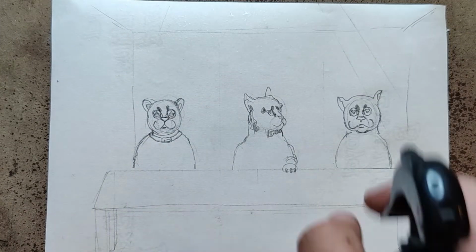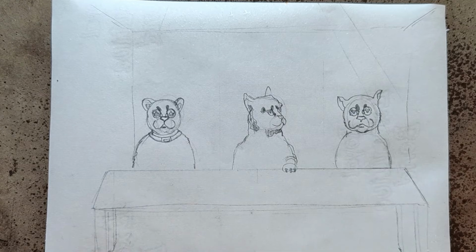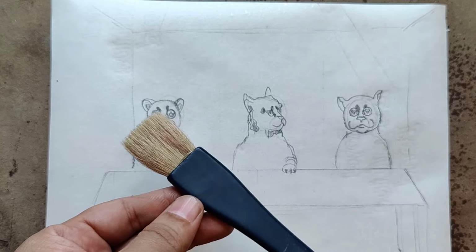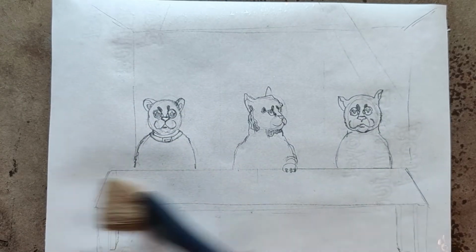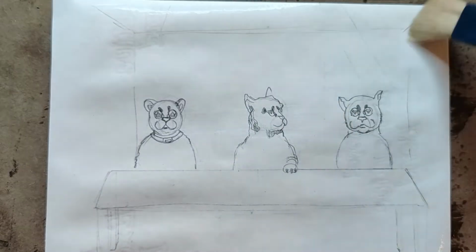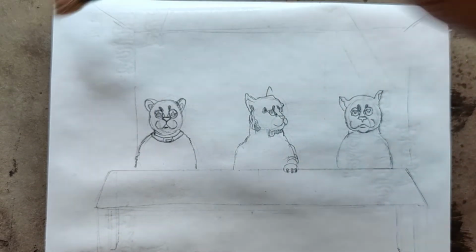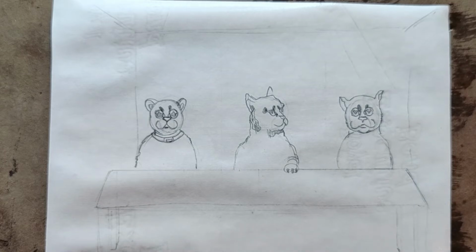What we need to do is add more details, more volumes. So I'll just quickly come up with my watercolors. Now a 1 inch brush, a hake or white flat brush.